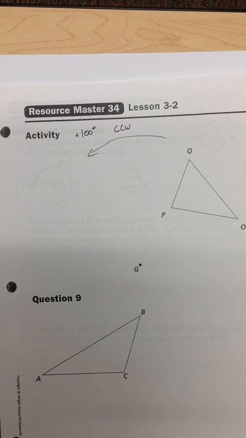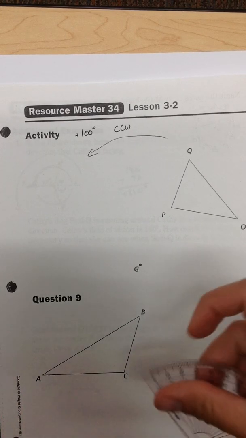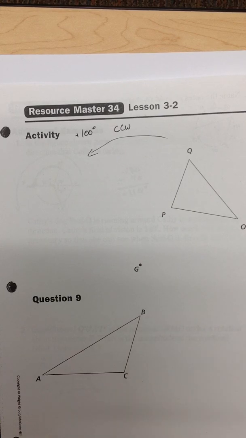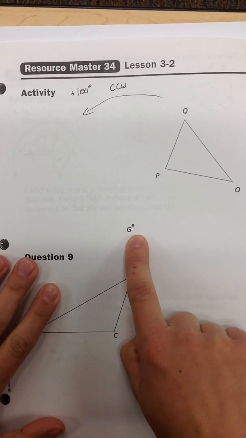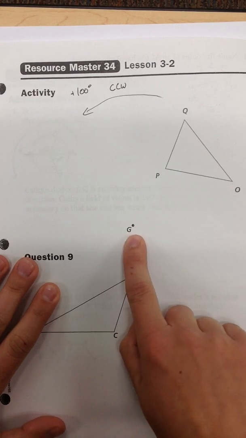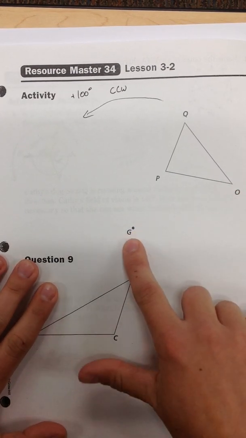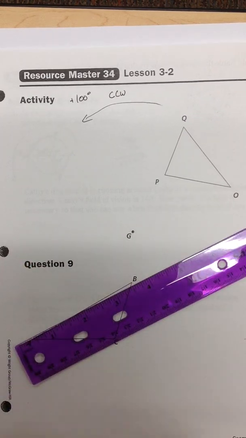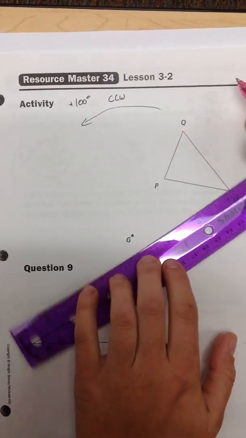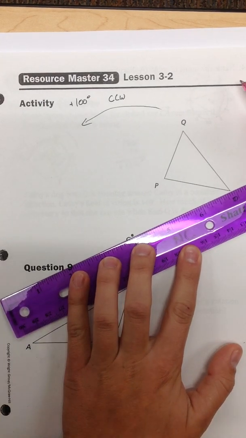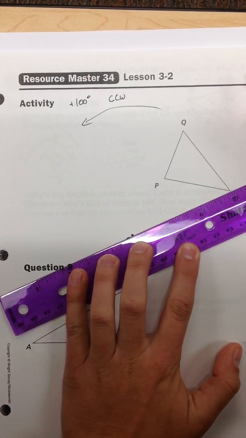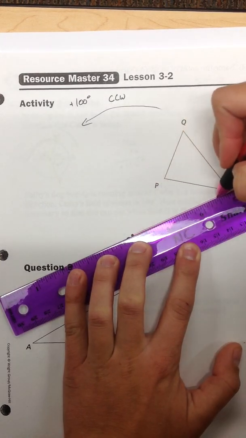So let's try this here. You will need your protractor and you will need a ruler. Okay, let me get my sheet here. With your protractor and your ruler, first thing that we need to do is take and connect our point that we are turning around, so G, out to one of the points of our shape. So if we connect G out to O, and I'm going to use a couple different colors here so I can see which line is which, I connect G to O like that.